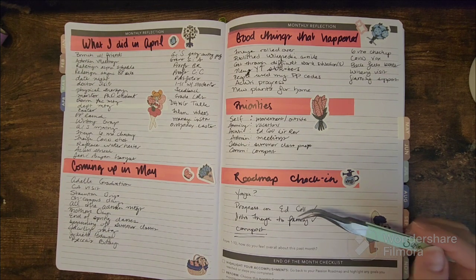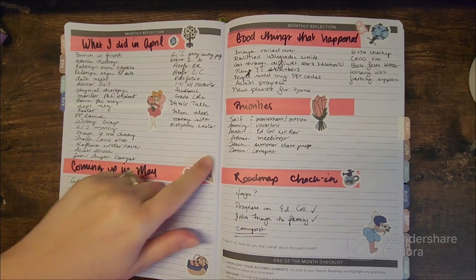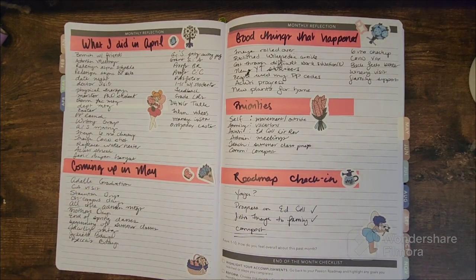And then I did do a quick roadmap check-in. We're coming up on the half year soon, and I will be doing another roadmap because I've actually done most of what I wanted to do in that first six months part of the roadmap. I have yoga with a question mark, because I'm just not sure if that's practical right now with my current life. I do want to do more yoga.